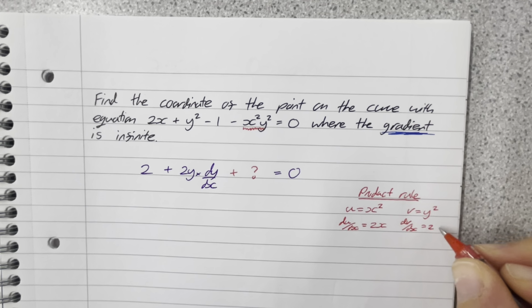Okay, so that gives me this equation, 2 plus 2y times dy by dx minus this, so that's going to be 2x squared y times dy by dx minus 2xy squared, and that equals 0. Okay, so that's applied the differential operation to both sides of the equation, and now we're going to make dy by dx the subject.